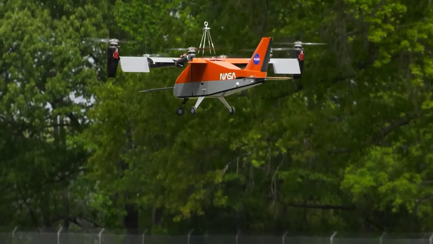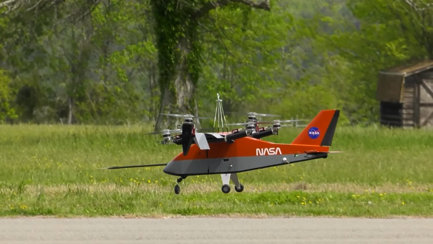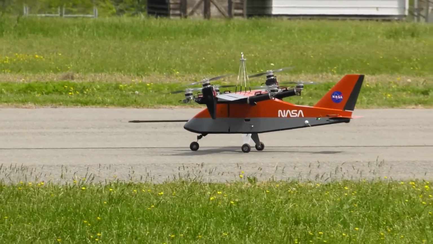NASA's willing to take that risk and publish the data such that everyone can benefit from it. Safety is a huge part of this, and we need to make sure that before we introduce these vehicles into the national airspace that they are safe for general public use.